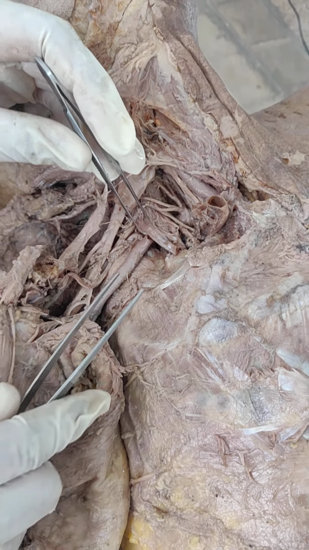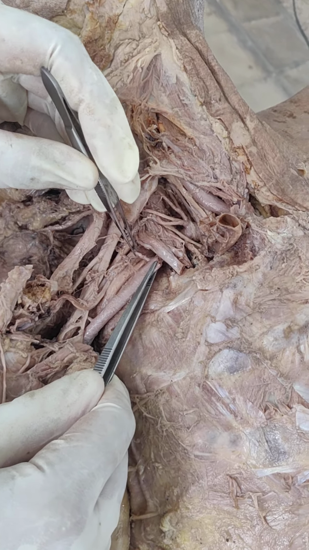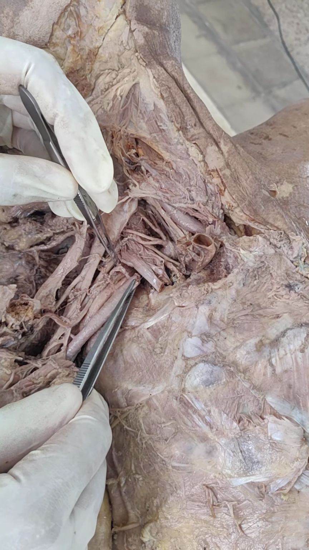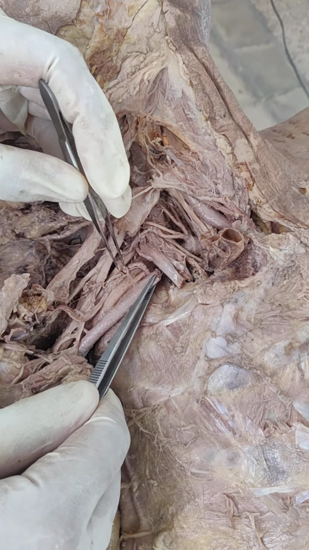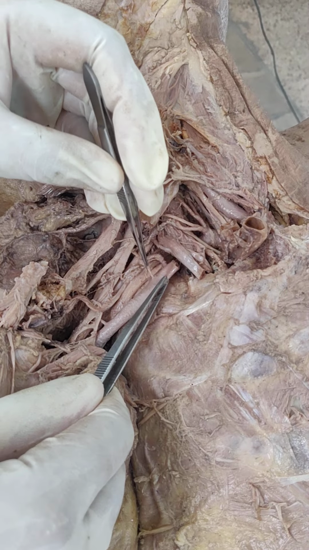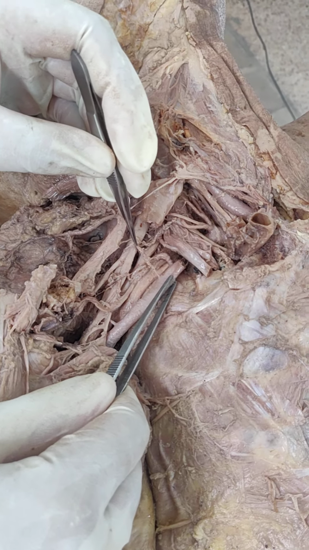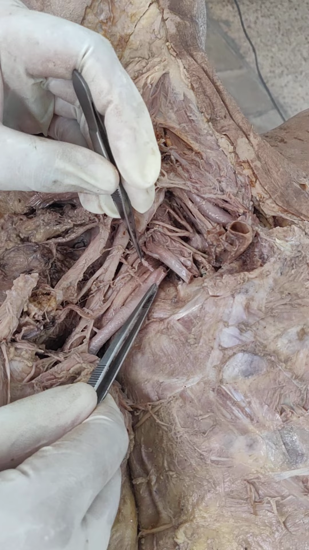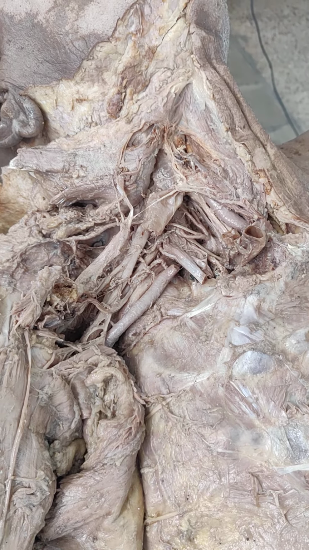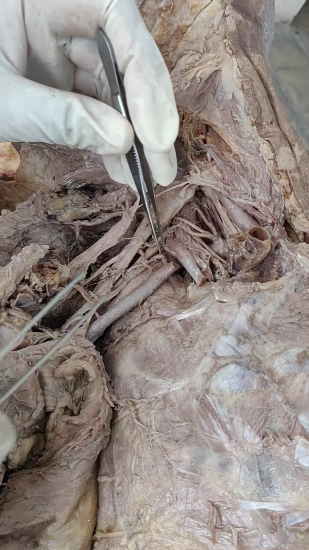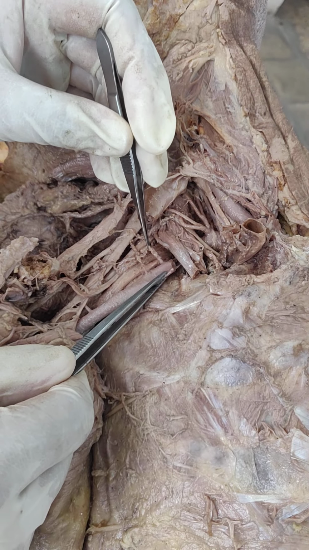The second part gives the branches. It is the costocervical trunk, and here it is the separate branch. This is the deep cervical artery, and this is the superior intercostal artery, which gives the two posterior intercostal arteries.